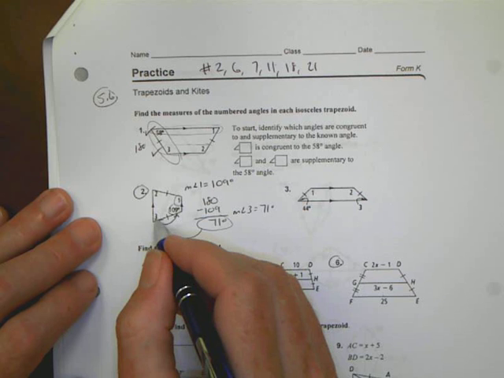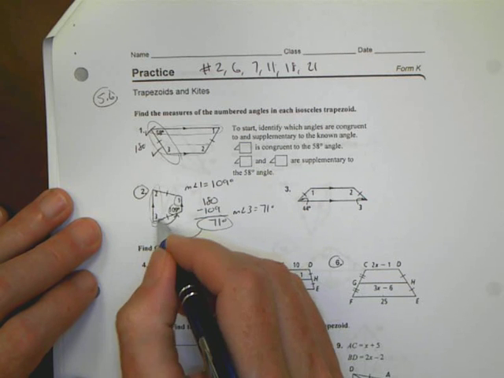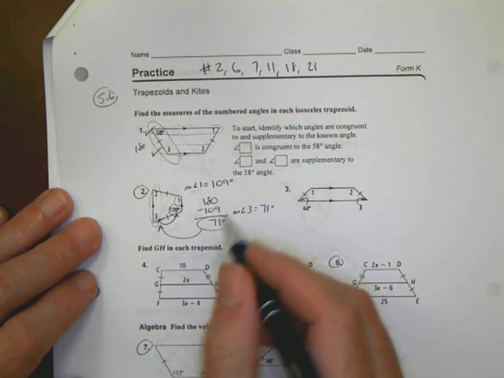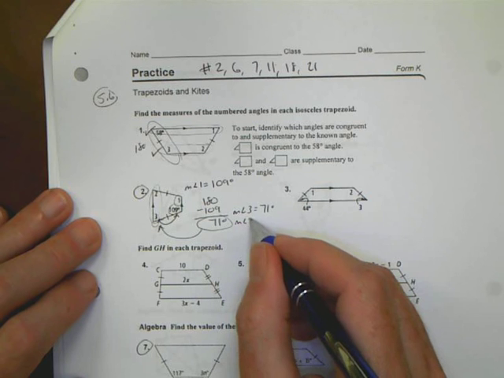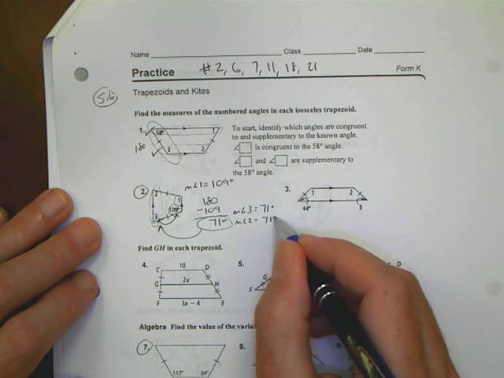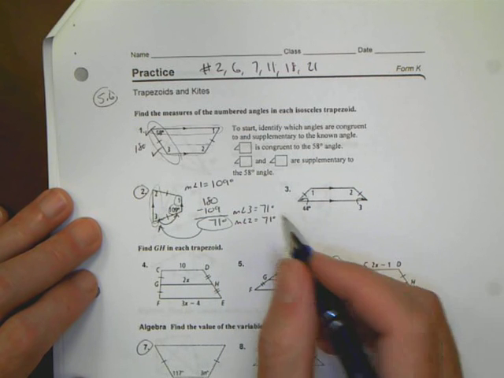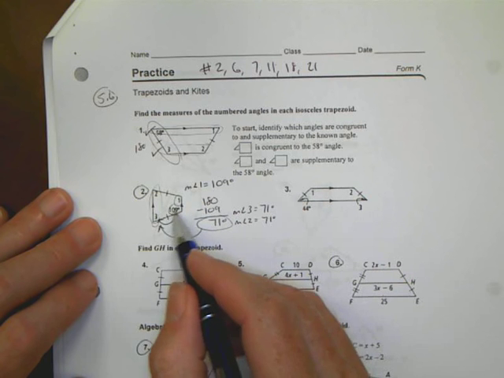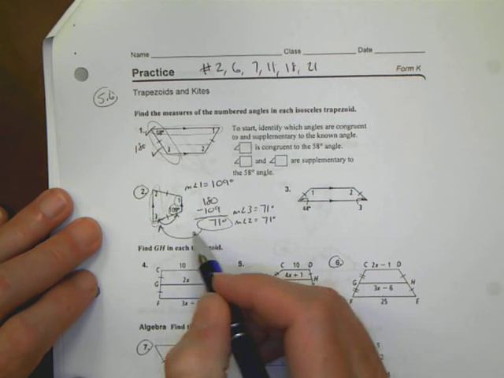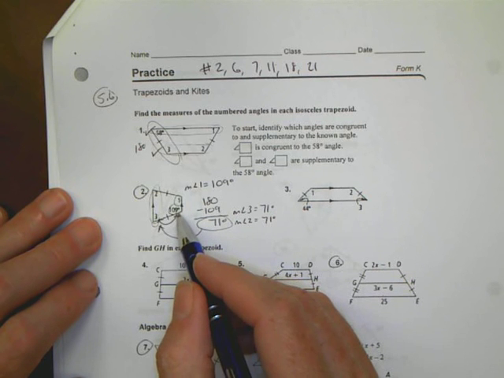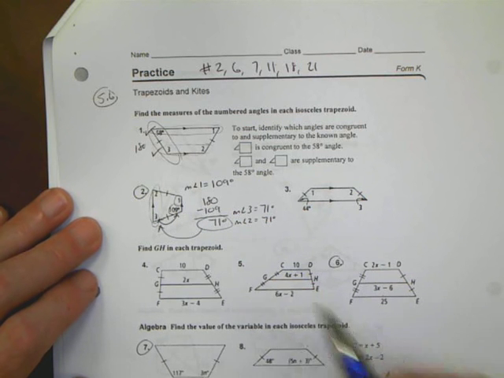Similarly, because these are opposite each other on the bases, and it's an isosceles trapezoid, the measurement of angle 2 will also be 71 degrees. I knew that because of the supplementary portion. So use what you do know to find out what's a given and then solve for what's missing.